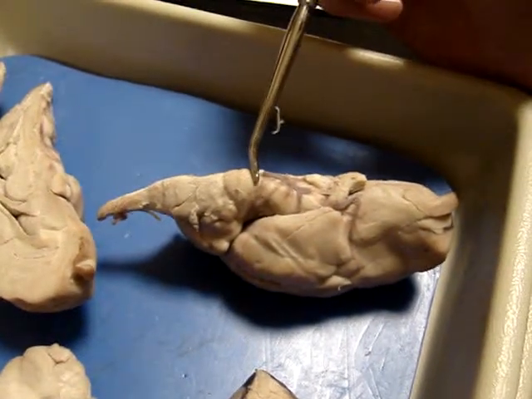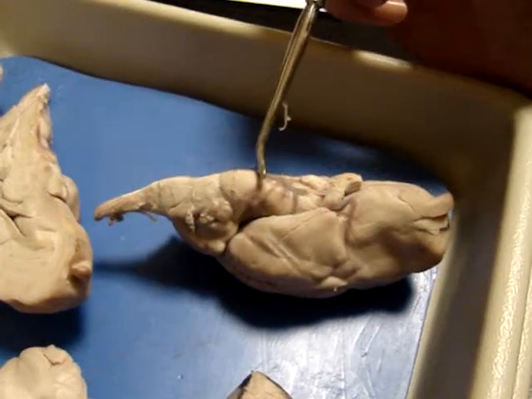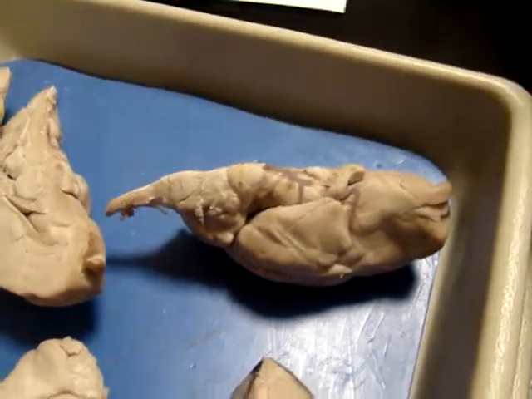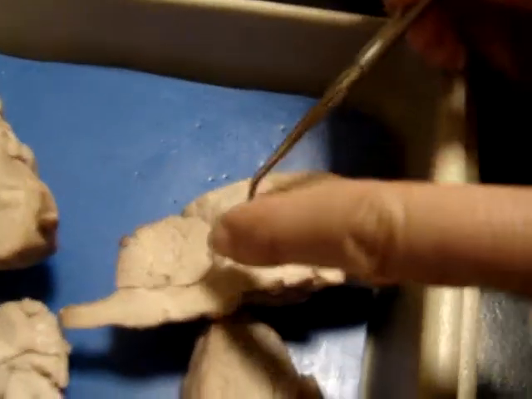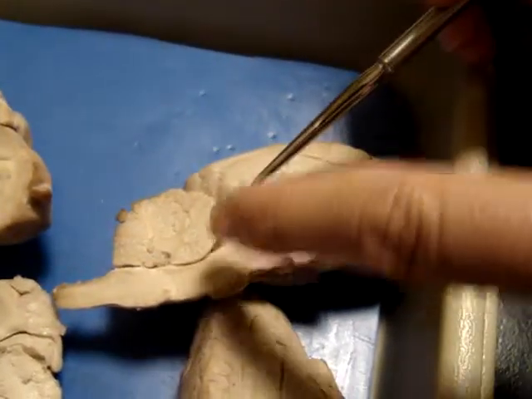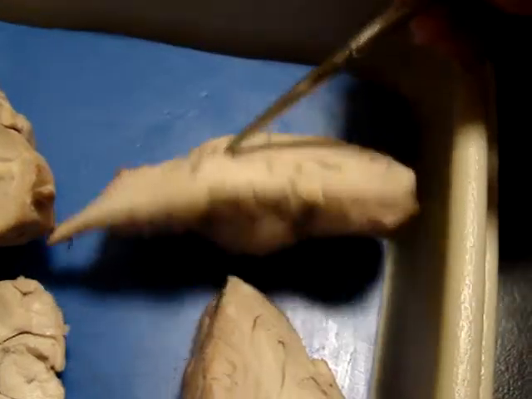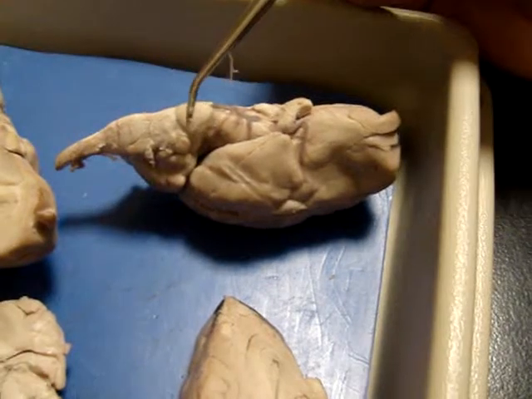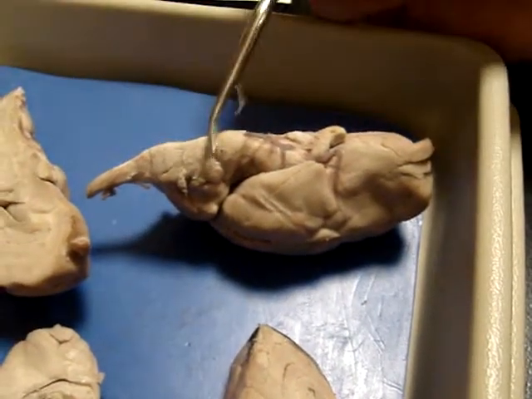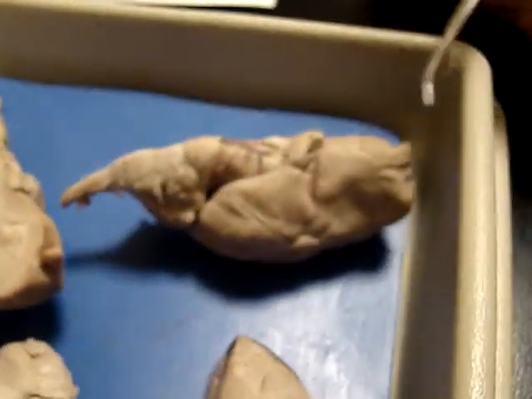Quadrigemina are on the back, the dorsal surface, right? Let's turn it sideways and just make sure. Oh, okay, sorry, I missed it. So superior and inferior colliculi, and pons on the ventral surface. It's easy to mix up the dorsal and ventral because they look really similar. All right, so this section is midbrain, and here we've got the main part of the cerebellum.